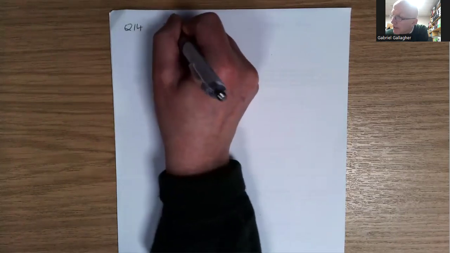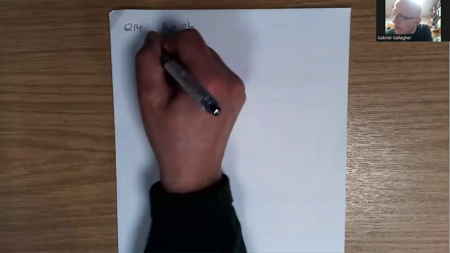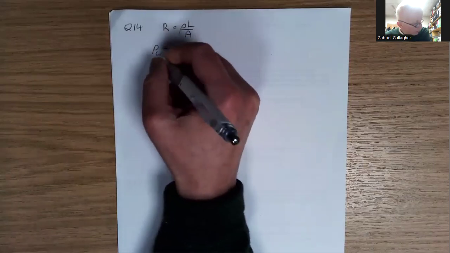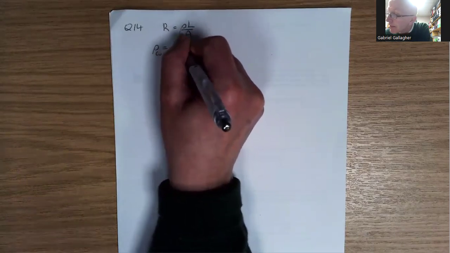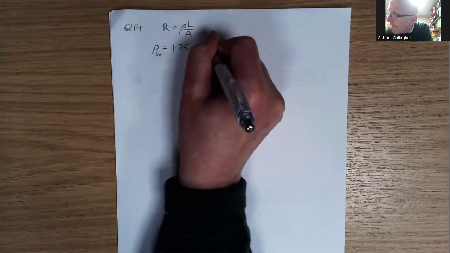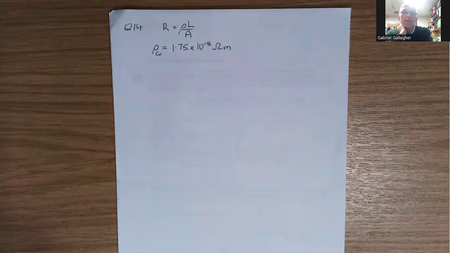We know that the equation that allows us to work out the resistance of a length of wire is R equals rho L over A. Rho is the resistivity, L is the length, A is the cross-sectional area, and R is the resistance. The question asks about a copper wire. From the table, the resistivity of copper, chemical symbol Cu, is 1.75 by 10 to the minus 8, and the unit for resistivity is ohm meter.